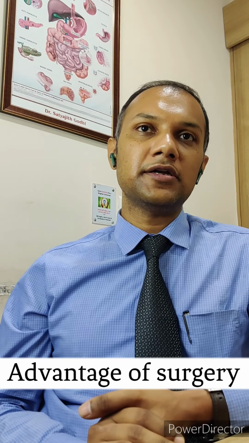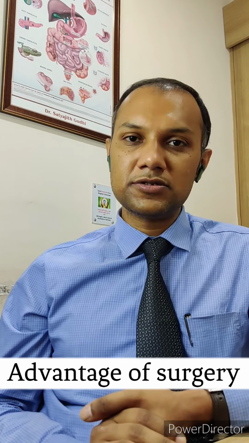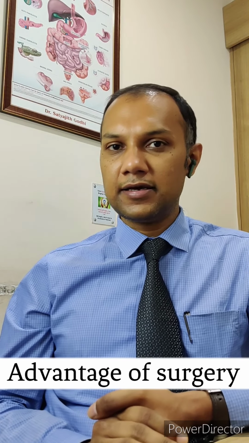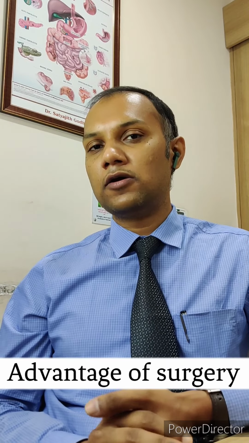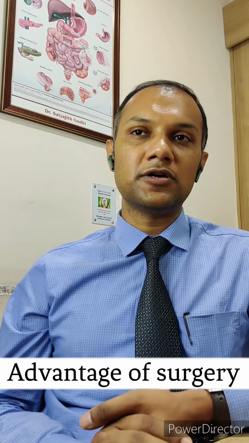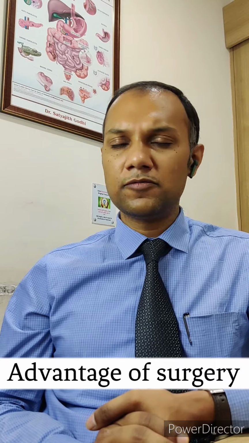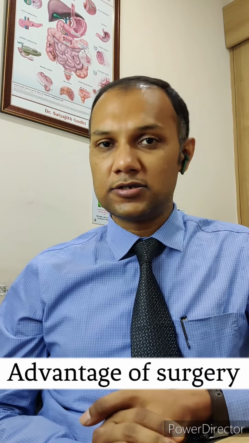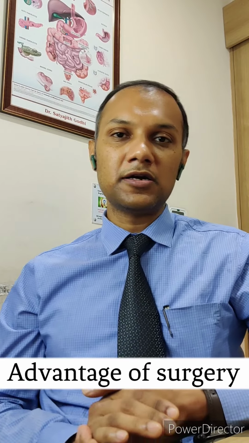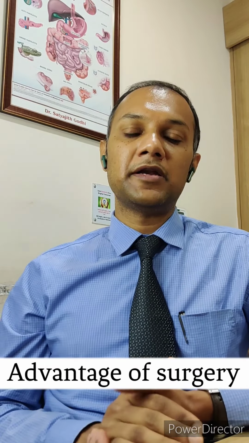I would not say that it completely makes the recurrence 0%, because there is nothing like 0% in medicine, but it definitely gives a very, very long term good result from fissure, and the majority of patients will not have any fissure for the rest of their life. So this is the advantage of surgical treatment over medical treatment.